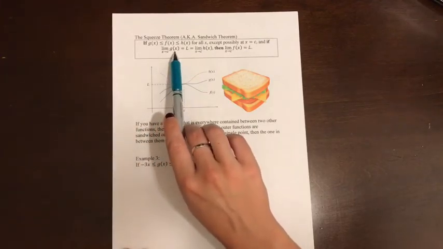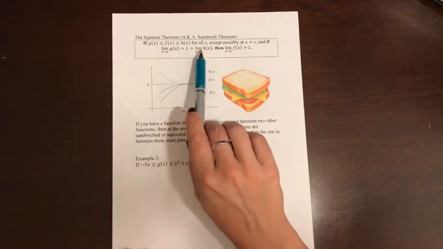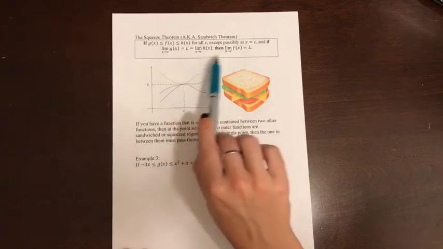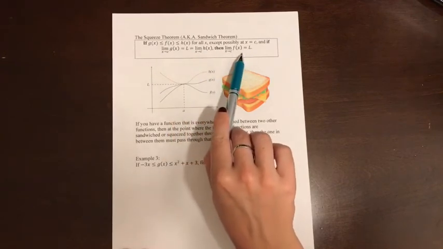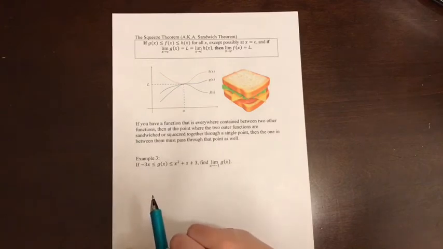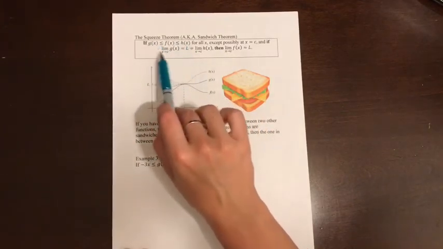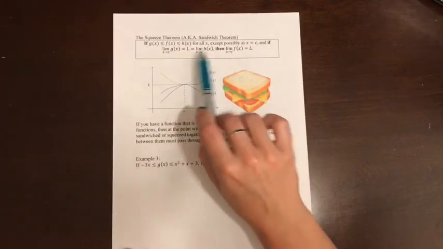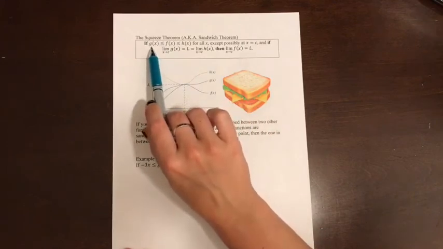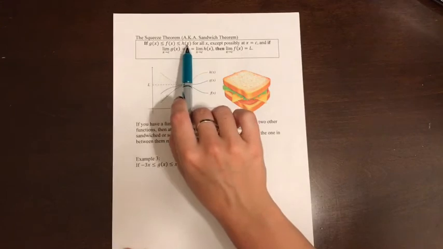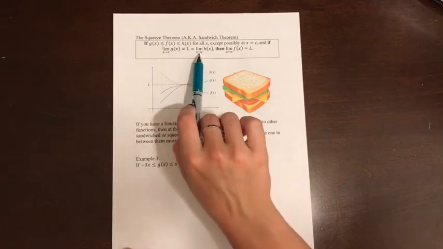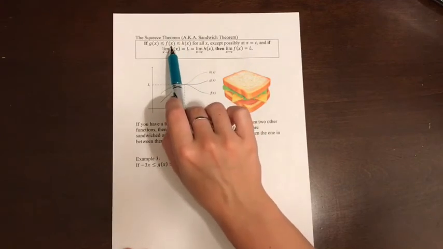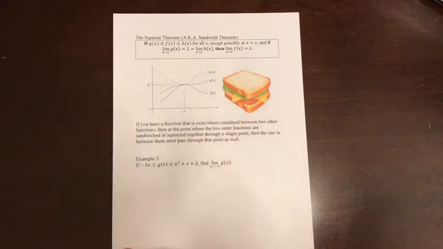and if the limit as x approaches c of g of x is equal to L, and so is the limit as x approaches c of h of x, then the limit of f of x as x approaches c is equal to L. So basically, if the limit of g of x as x approaches some constant and the limit of h of x as x approaches some constant are equal, then it means that this limit as x approaches c of f of x must also be equal to that same limit.